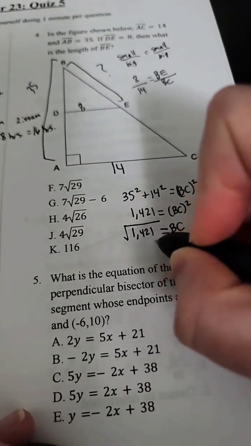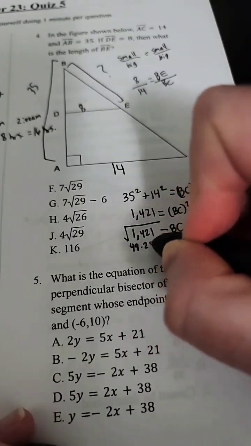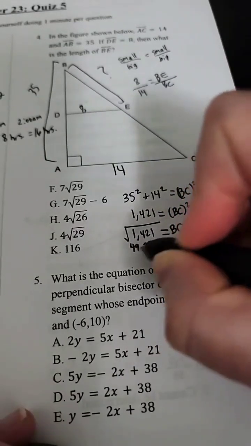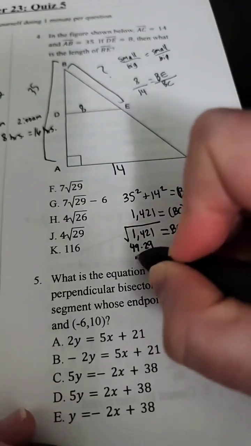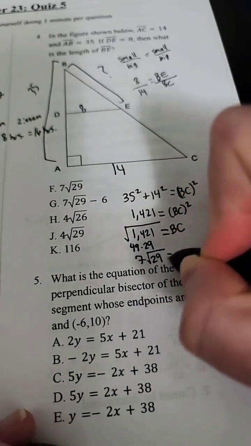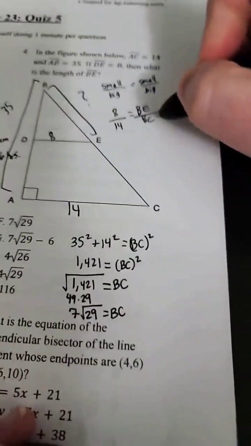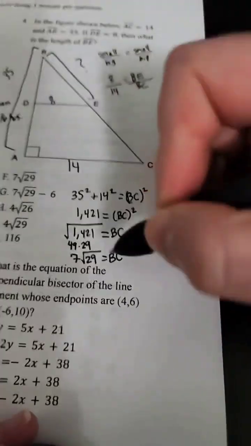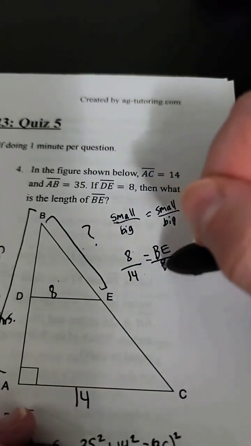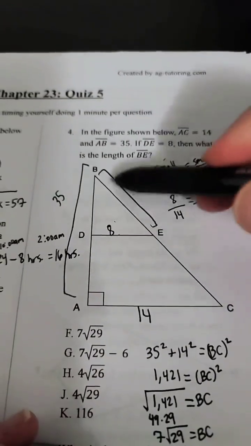Now, 1,421 is the same thing as 49 times 29. So 49 is a perfect square. We could say that this is 7, because 7 times 7 is 49. We take out a 7, and we leave the 29 on the inside. And that equals this whole BC side. So now, instead of saying it's over BC, we could say it's over 7 root 29. All I did for this was I said I need to have a proportion that's small over big matching sides, because these are similar triangles.